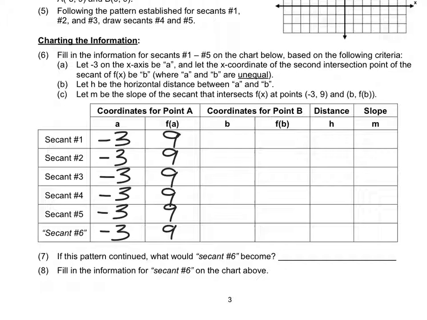Okay, so the b values. I want to follow our progression in the chart. What was my first b value? -2. And my second one? Oh, no, wait. Sorry, yeah. Was it -2? Positive 2. Then 1. Decreasing by 1 every step of the way, right? Yep. So my bad, I'm so sorry. Hey, it happens to the best of us. What do we get for the f of b's? 4, 1, 0, 1, 4, 9.